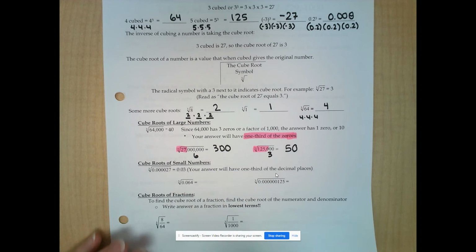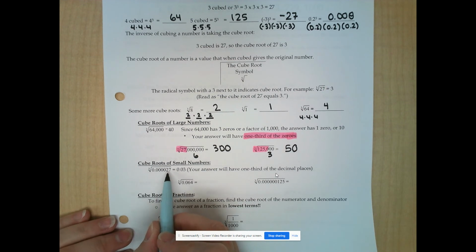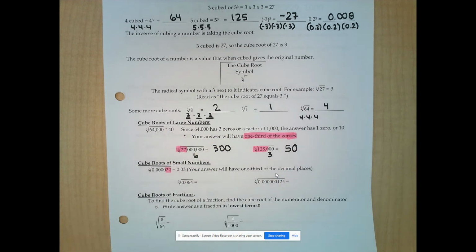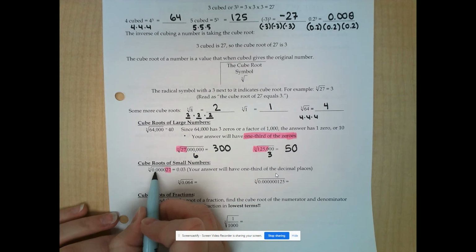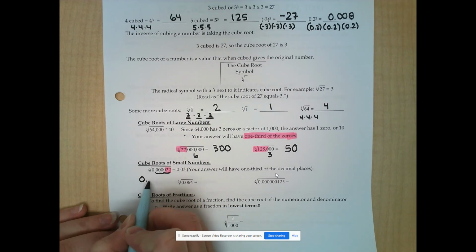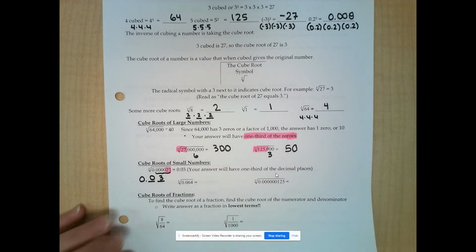All right, cube roots of small numbers. So this works similar to square roots. First thing, cube root of a small number. You want to cube root whatever number you have here at the end. So I would cube root the 27, and you'll only have 1/3 as many decimal places. So this had 6 decimal places, which means my answer only has 2 decimal places, and the 3 is going to go in the furthest. Anything else that doesn't have a number has a 0 as a placeholder.